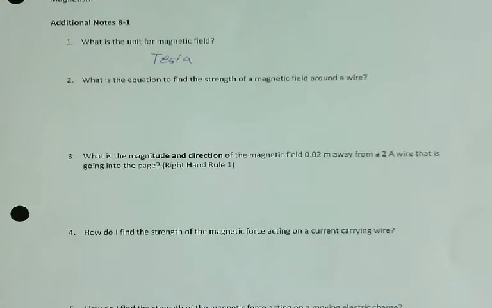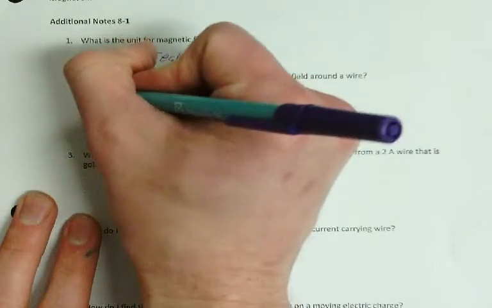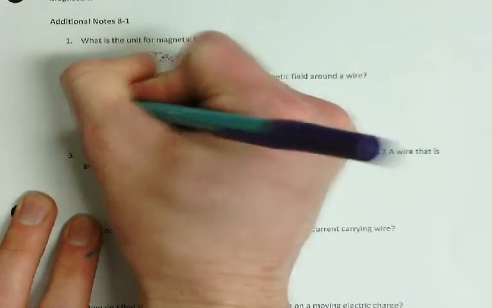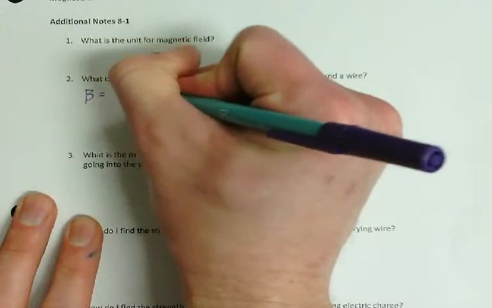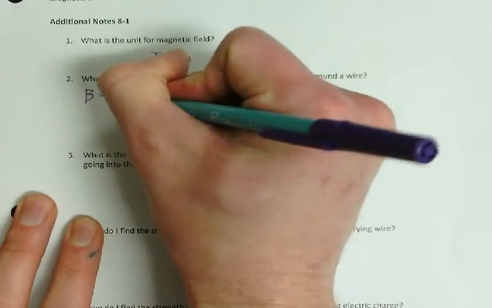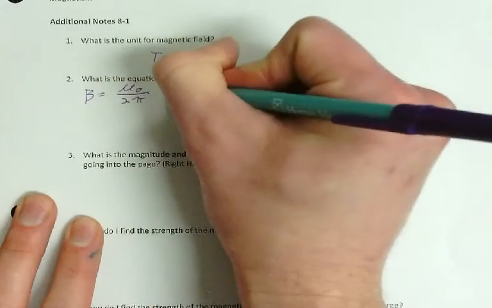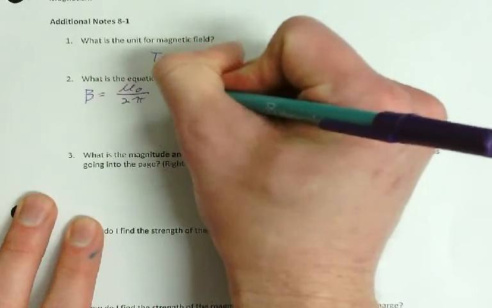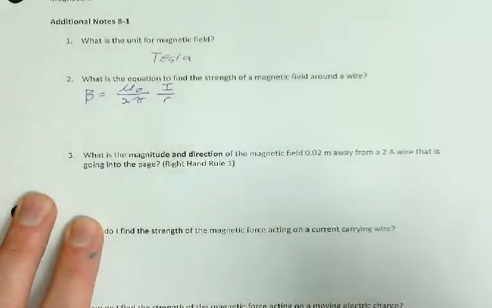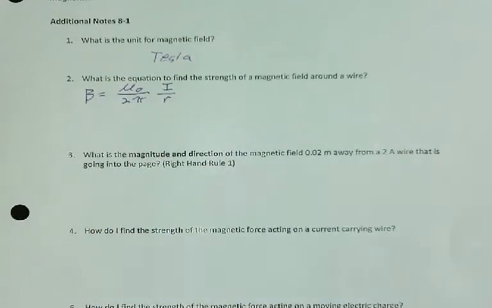So what is the equation to find the strength of magnetic field around a wire? It is this. B equals mu naught over 2 pi times I over R. So if you looked that up and found it, I am very impressed.